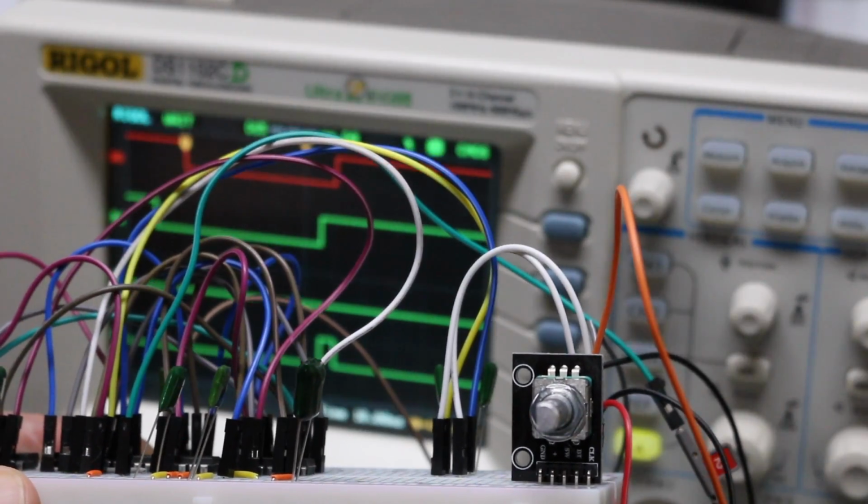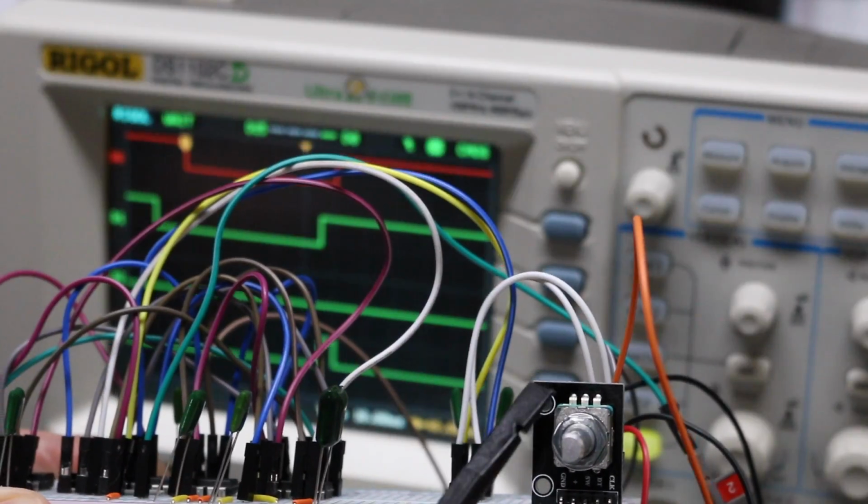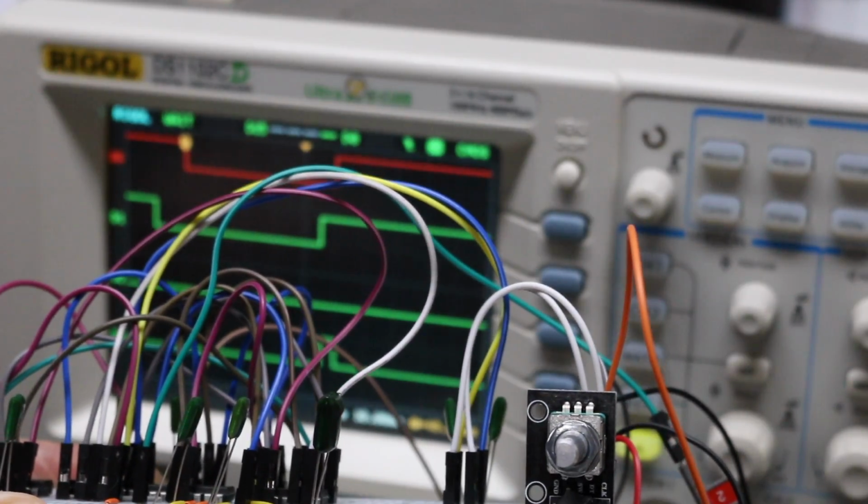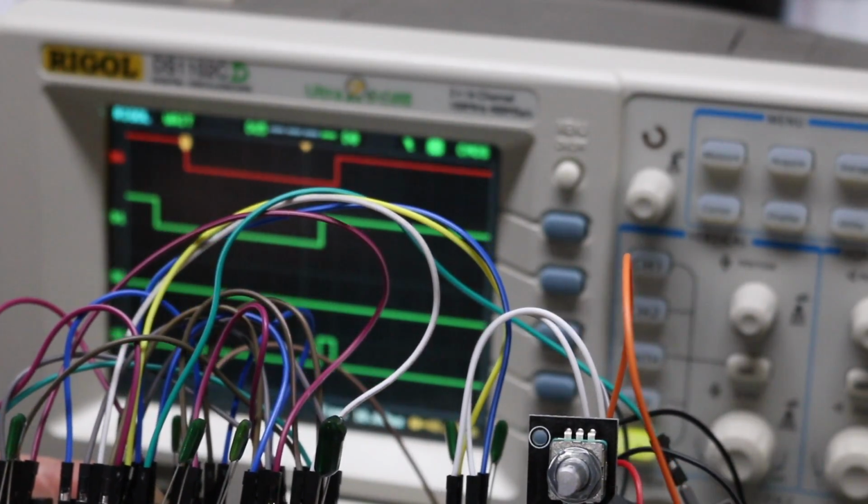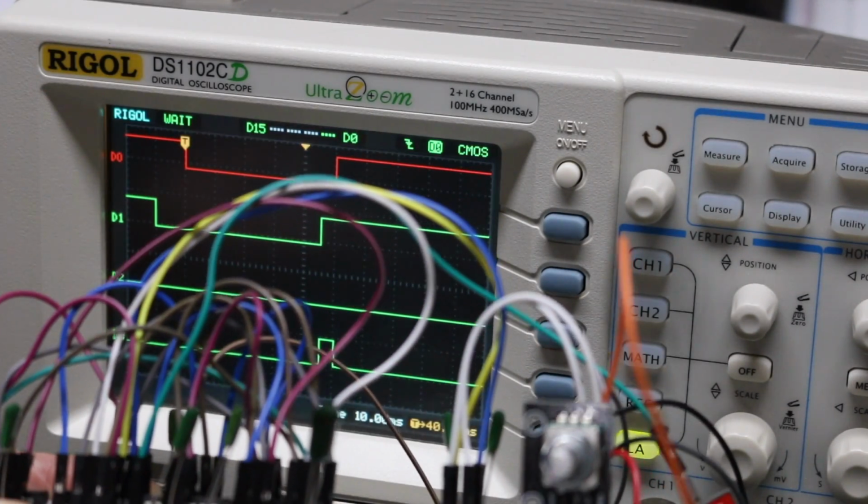Using hardware instead of software to decipher a rotary encoder and make useful signals that we can detect the direction and do something purposeful with it.